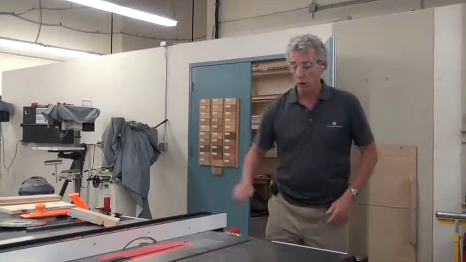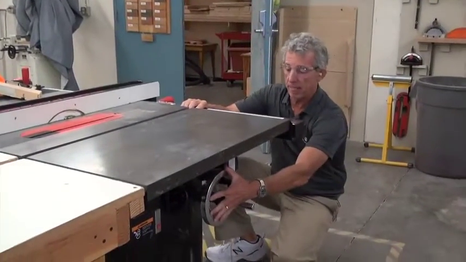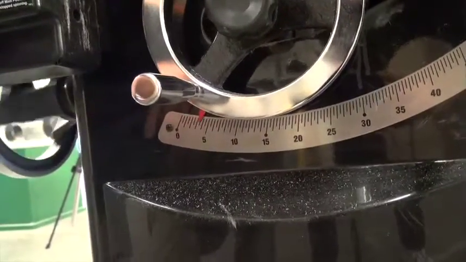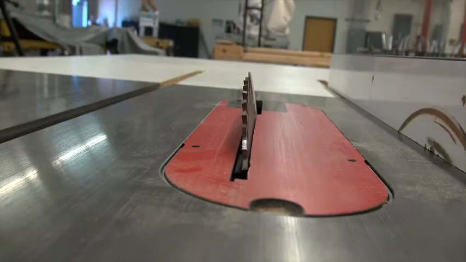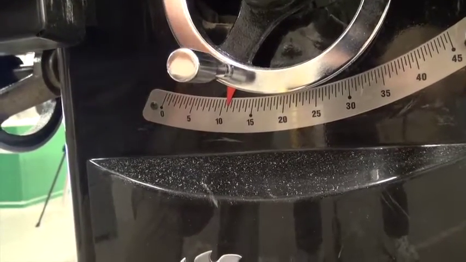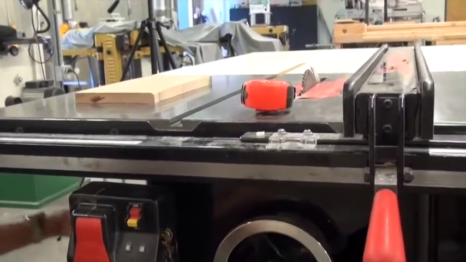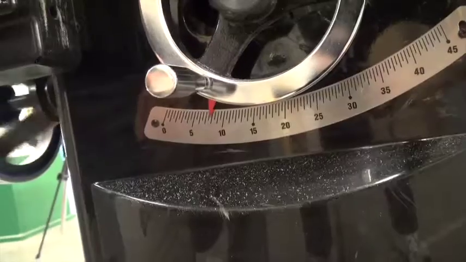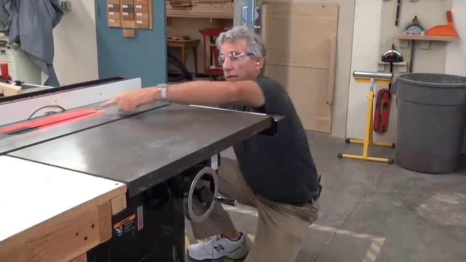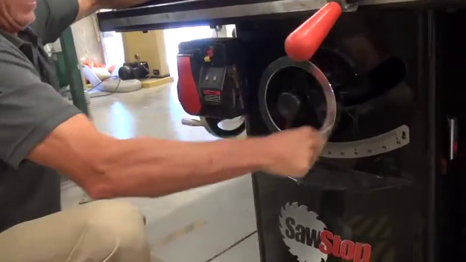So what I want to do is go over the different hand wheels here. This one tilts the blade. So here I am turning the blade, so the arbor has now moved and we're at 11 degrees. I'm going to bring it back to 0. And on this side, if you'll watch from here, what I can do is raise the blade up.